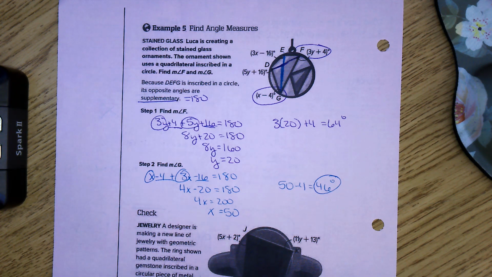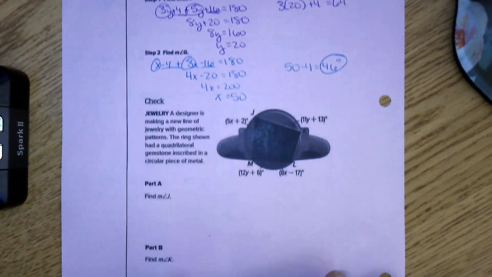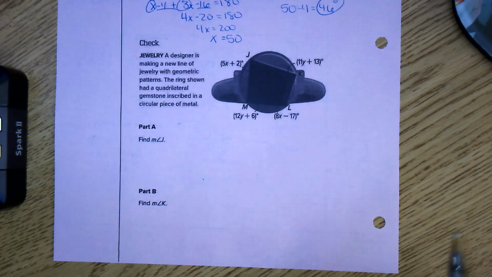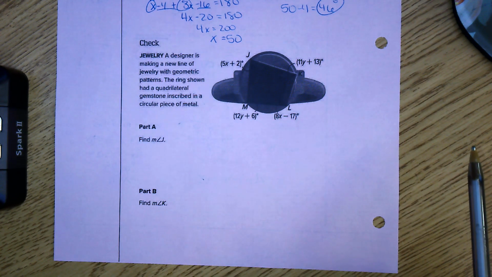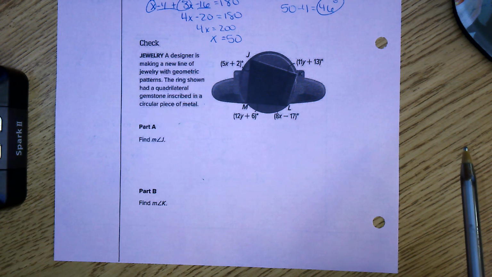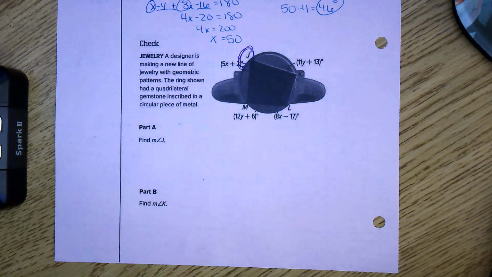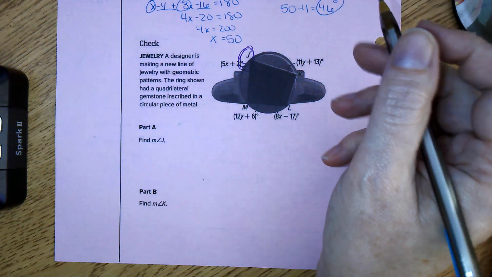All right. So then we check skills with this really weird looking ring. It says jeweler, a designer is making a new line of jewelry with geometric patterns, and they're really ugly. The ring shown is quadrilateral gemstone inscribed in a circular piece of metal. All right, so we're going to find J, and we're going to find K.